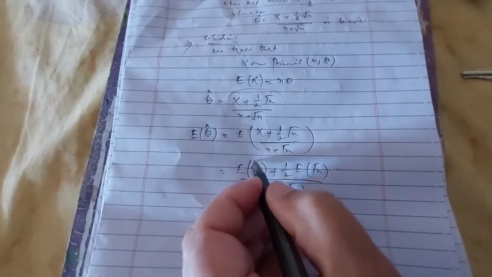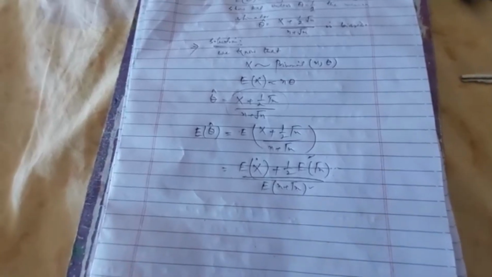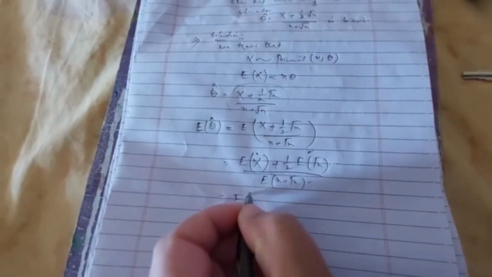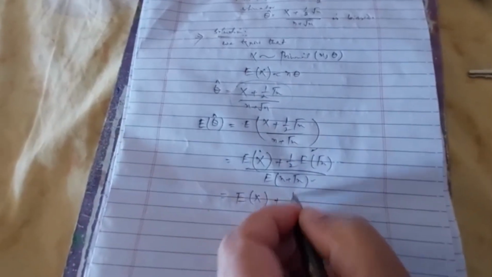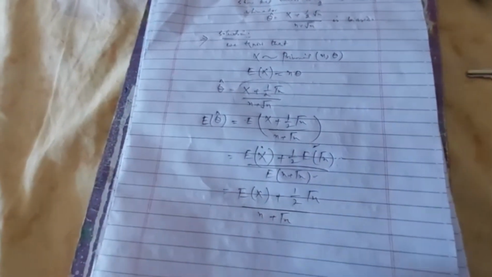Only x is a variable here. The rest are constants, and the expected value of a constant is the same constant. So it is equal to E of x plus 1 over 2 under the root n, divided by n plus under the root n.